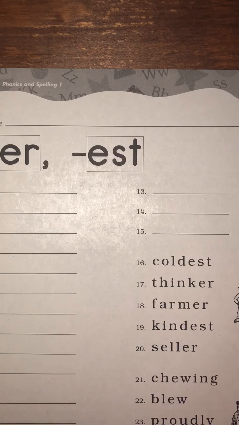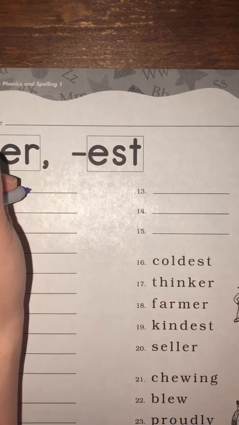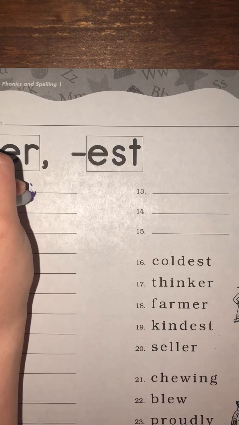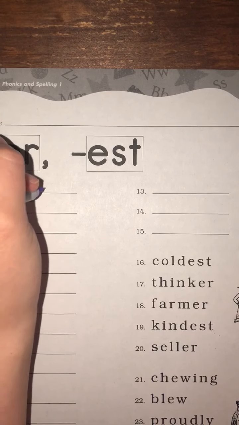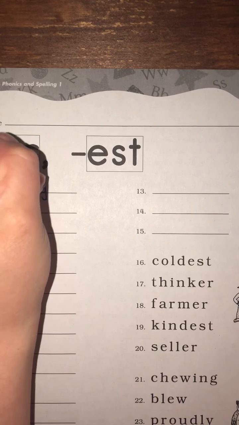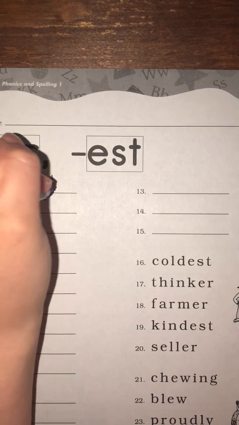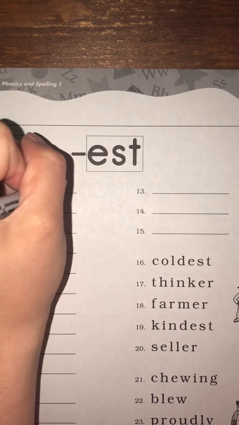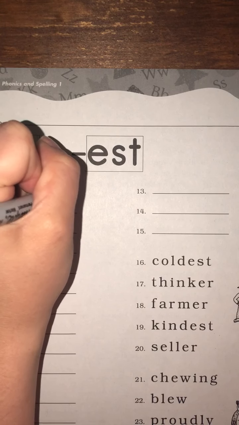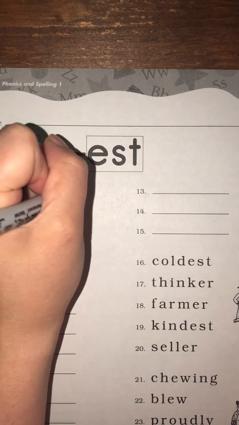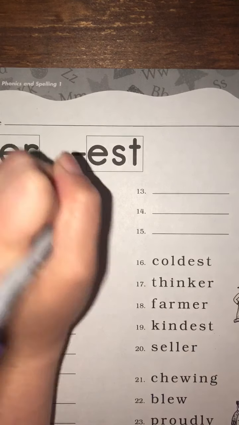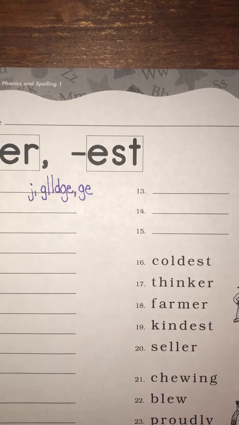Number 1. J, J, J. What letters make the J sound? Okay, we have J, G, final D, G, E, and G, E. Okay. Number 2.